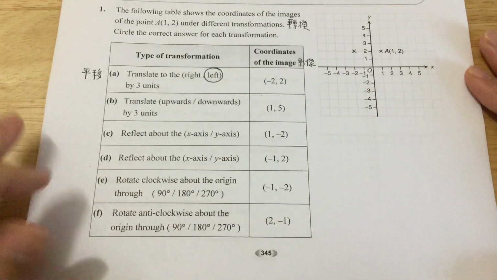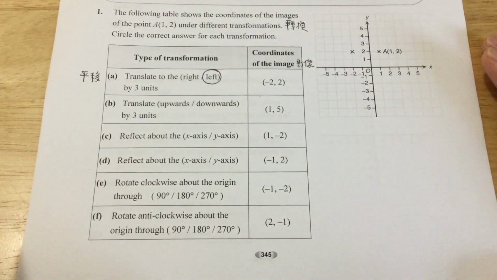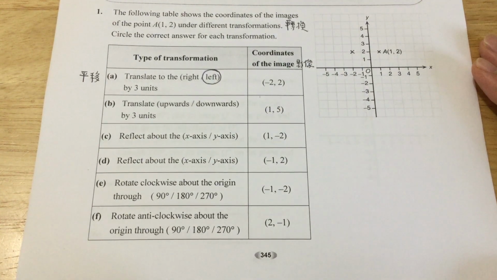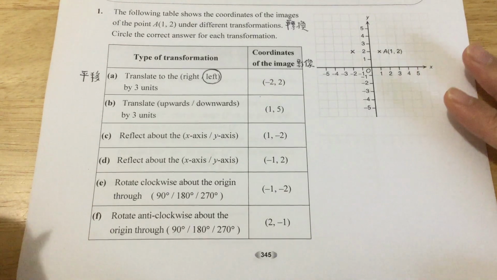Okay, now next, let's go to part B. Now you are going to find the point coordinate 1, 5. So first of all, I will not do this for you. I will pause 5 seconds. Please answer me, is that upward or downward? Okay, now let's draw and find out the answer.